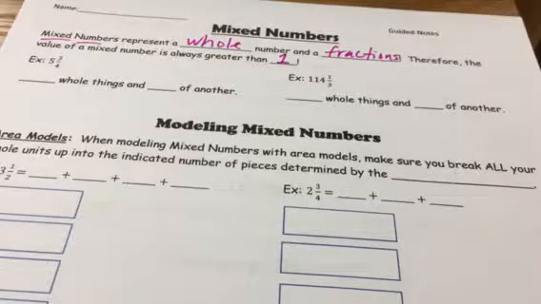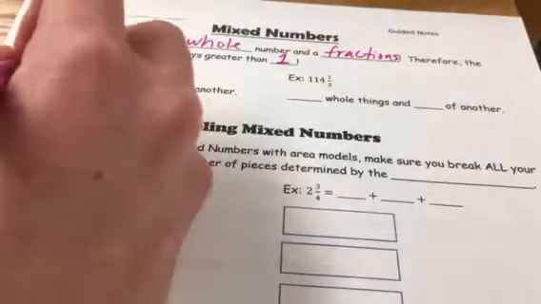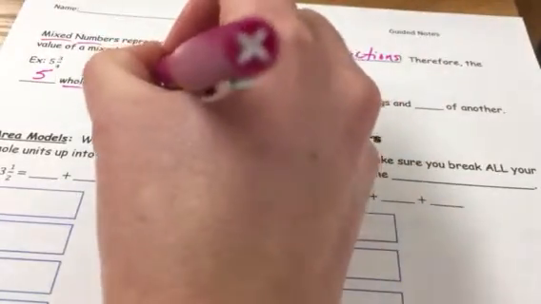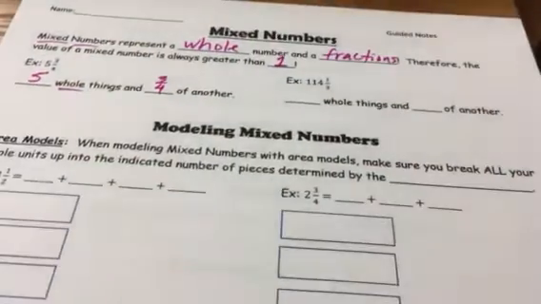So for instance, we have 5 3/4. Well, that's 5 whole things, whether it be 5 cookies, 5 sandwiches, 5 pizzas, 5 hours, and then 3/4 of another. So it could be 3/4 of an additional hour. So close to 6 hours, but not quite.